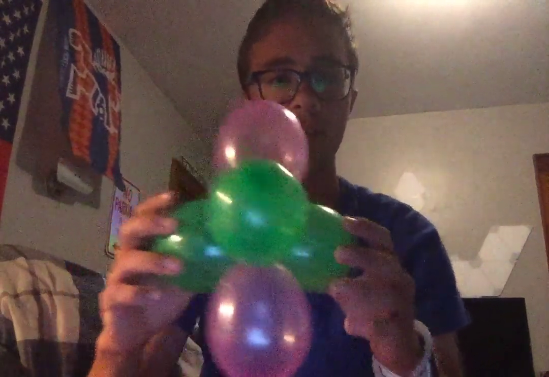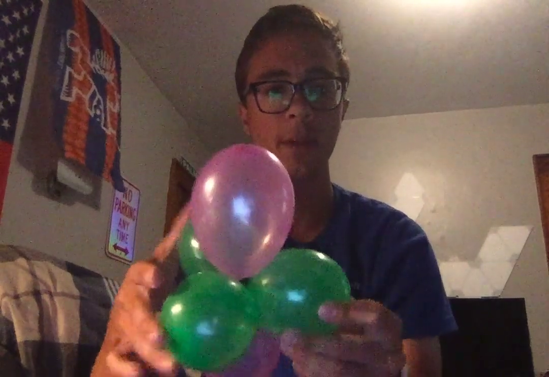After that, we are going to go to trigonal bipyramidal. So for this one, it's going to be like this, right here. So it's kind of going to be the same concept as before. We still have those 3 green base ones right in the middle, but this one will have an atom off the top and right off the bottom.